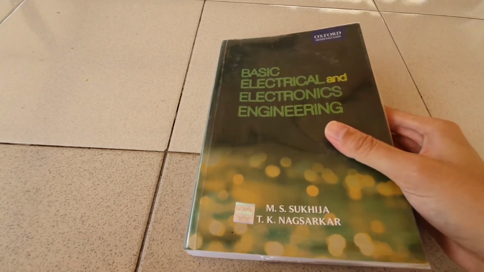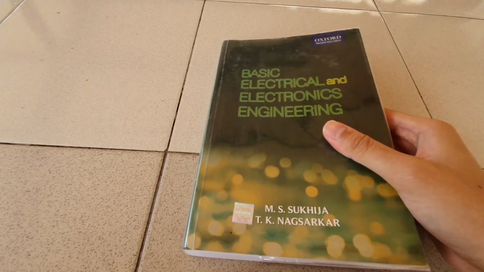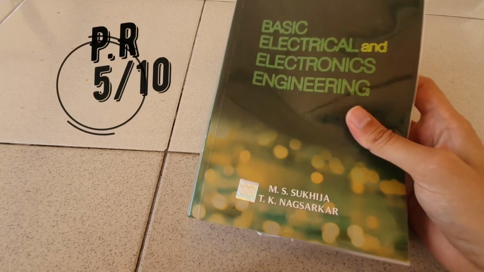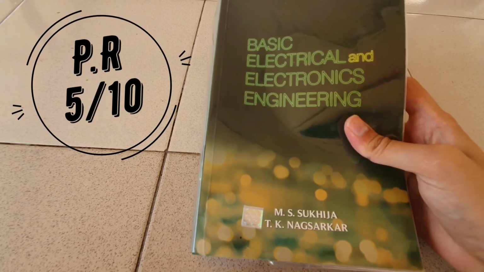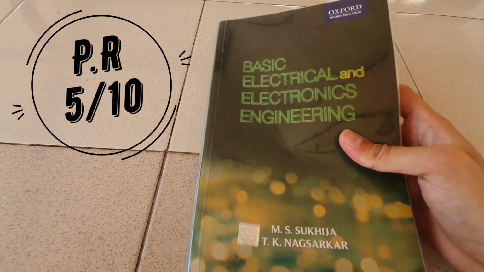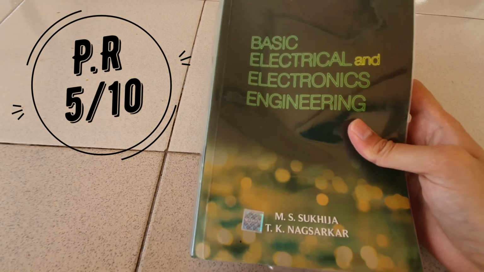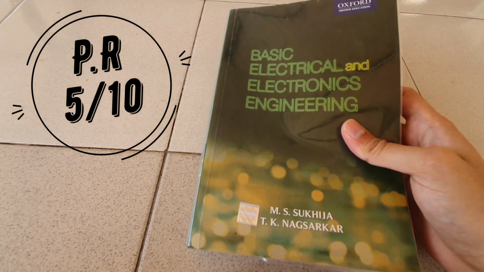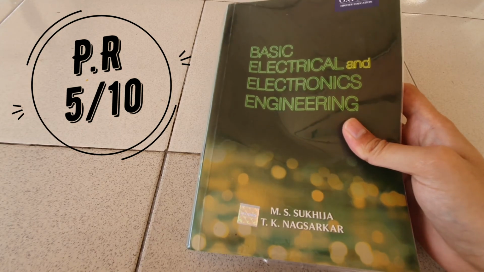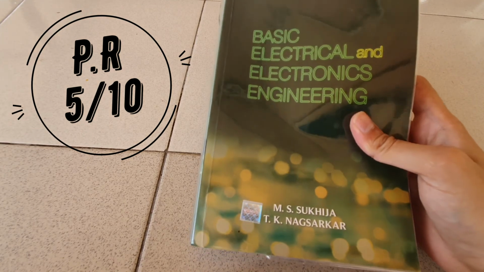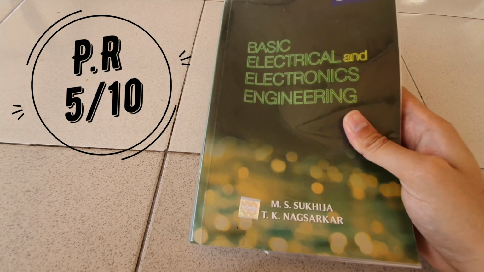So my personal rating for this book is around 5 out of 10. It's an okay book. If you're into beginner electronics, you need another book as well for your learning purposes. So it's an okay book if you want to grab it.